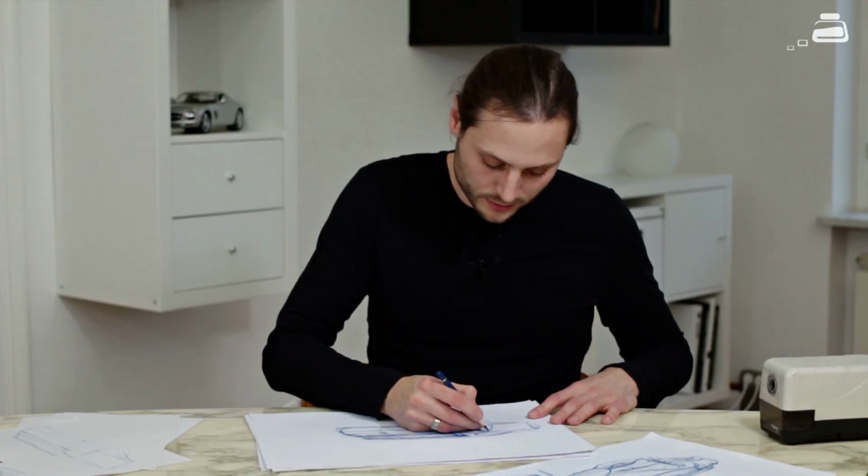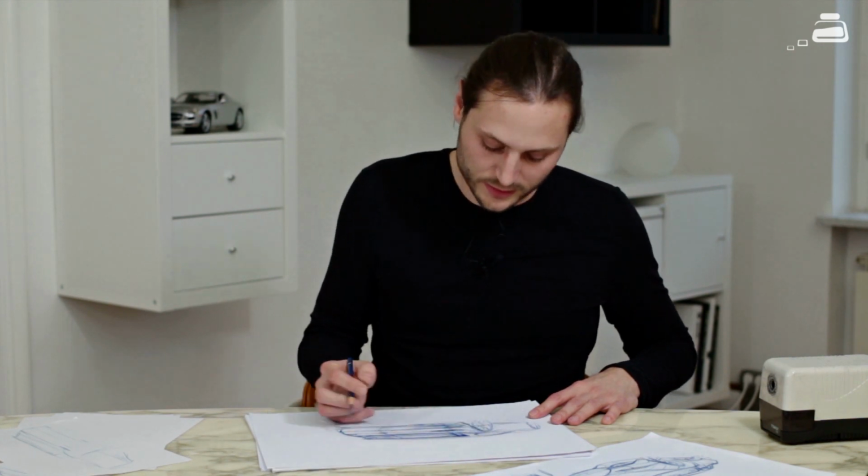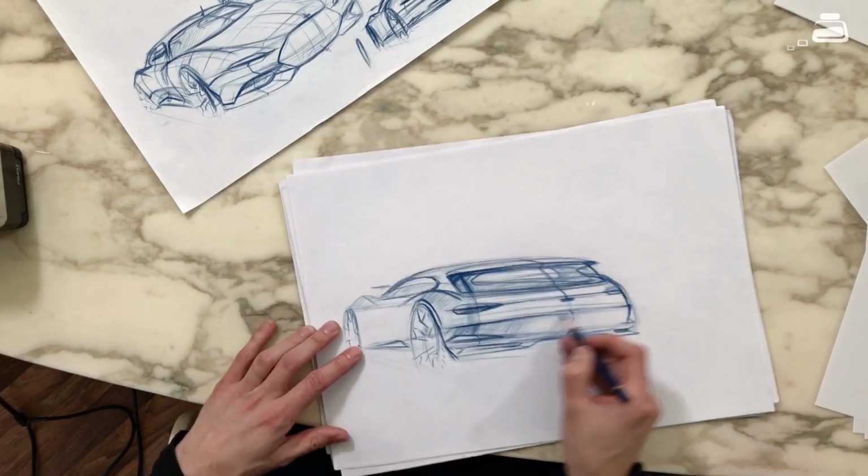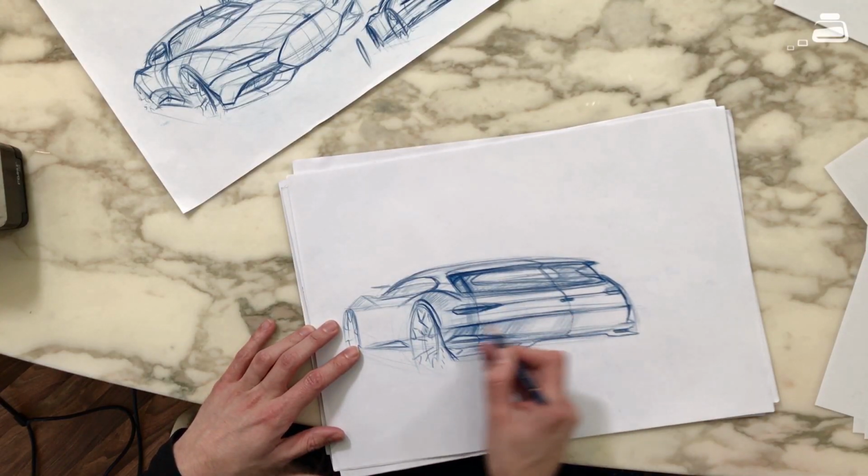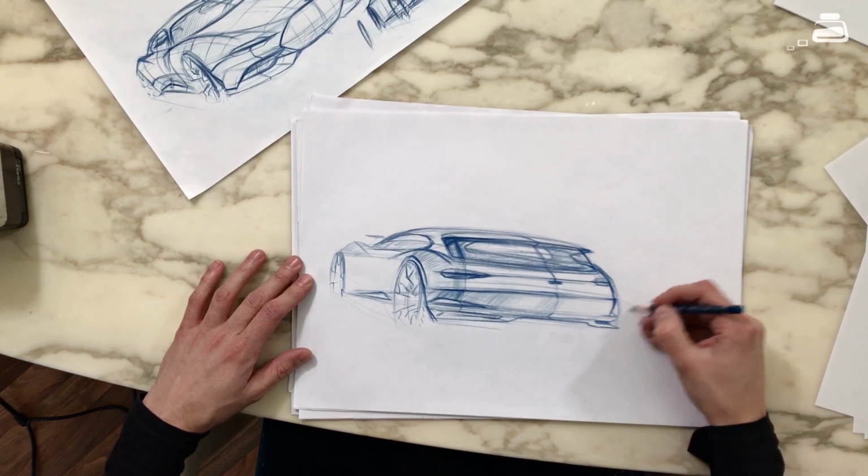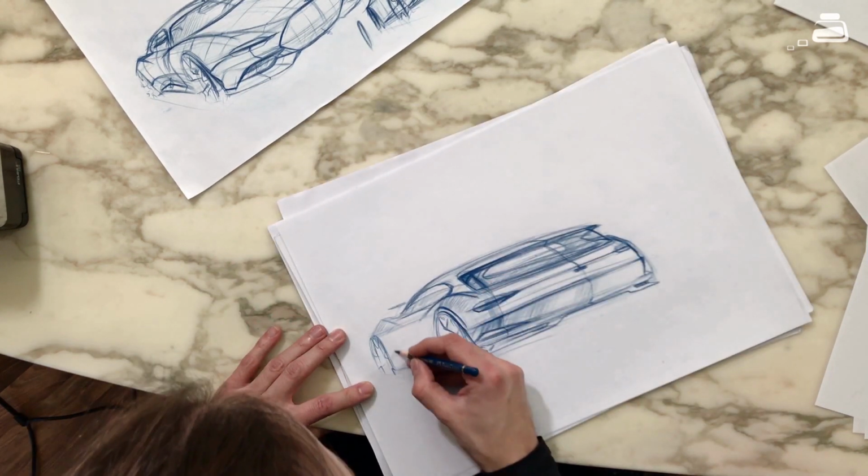But when you really want to avoid misunderstanding, really try to use the little helping lines to describe your surface.